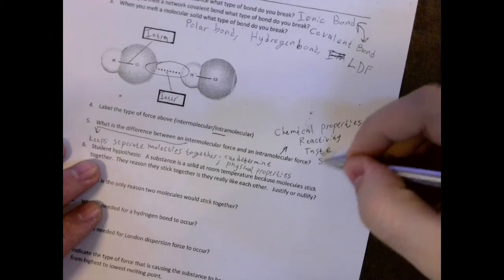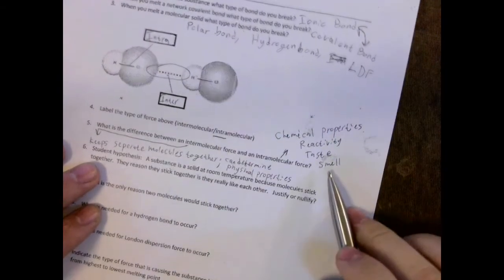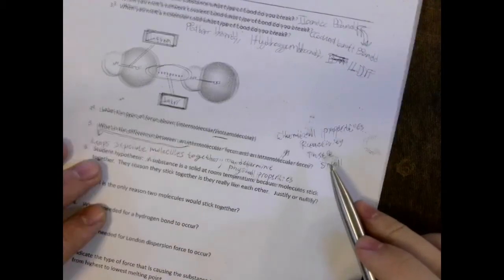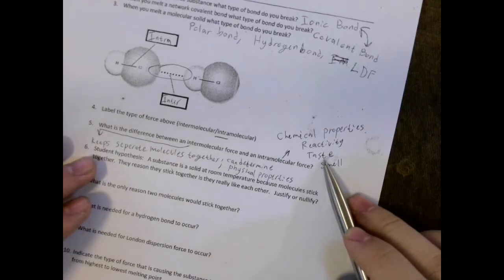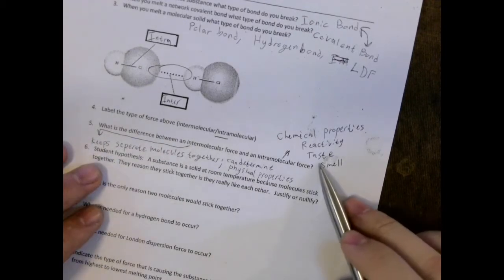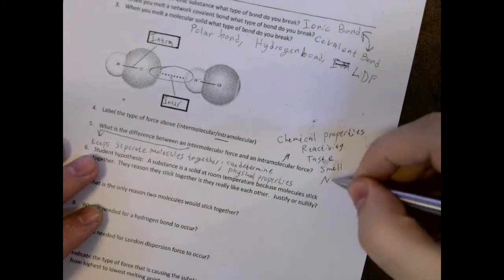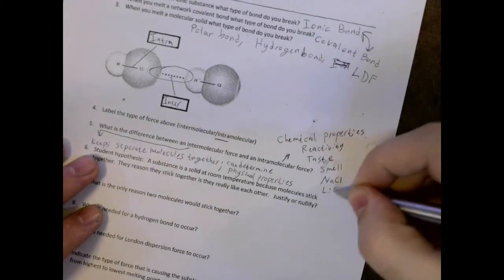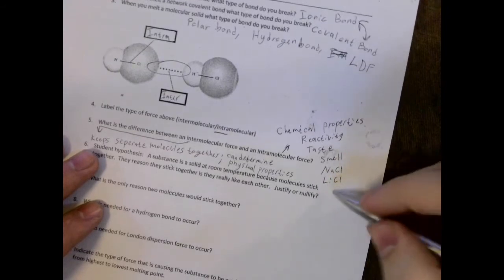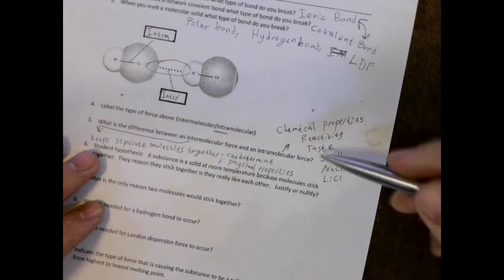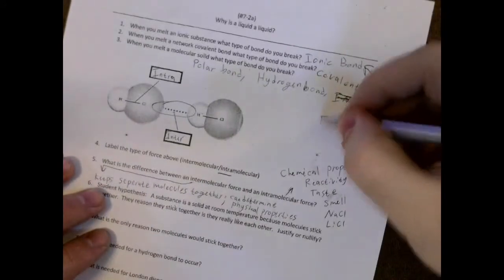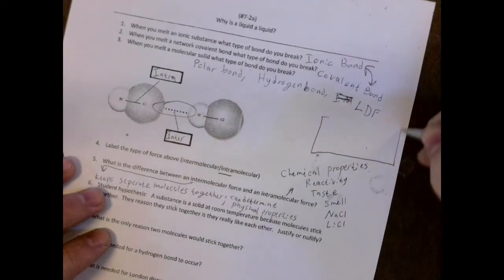Taste, smell. So there's actually a video I found on YouTube of a bunch of Australians trying out different chloride salts. So there's NaCl, there's LiCl, there's all these different chloride salts based on that first row of the periodic table, right?